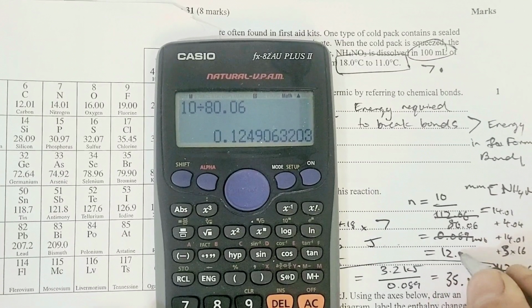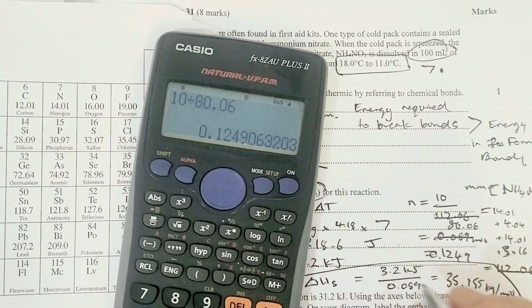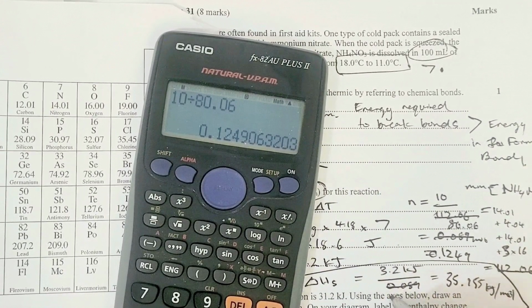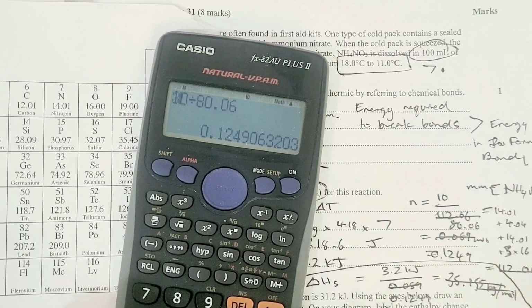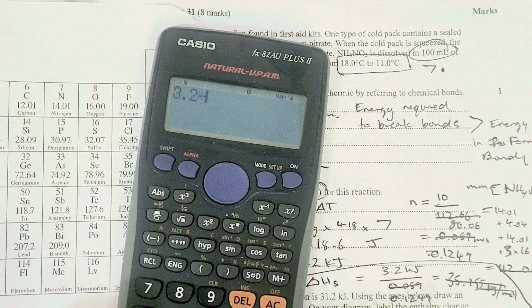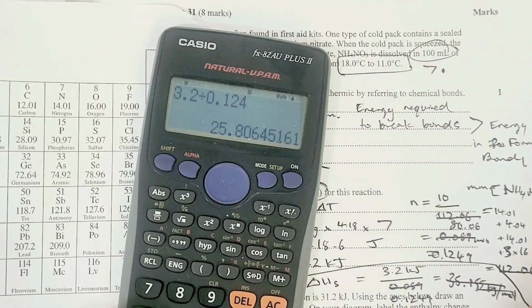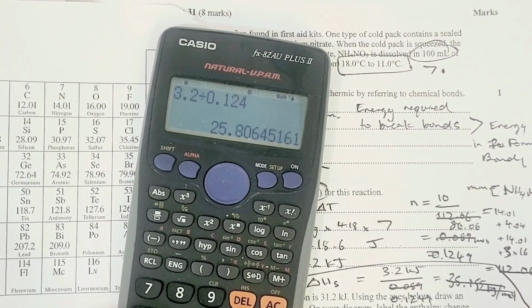That's 0.1249. 3.2 kilojoules divided by 0.1249, so 25.8 kilojoules per mole.